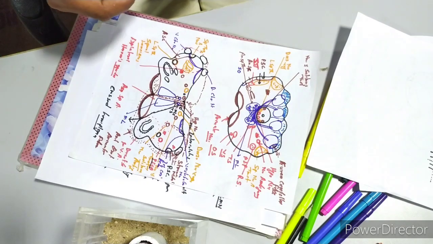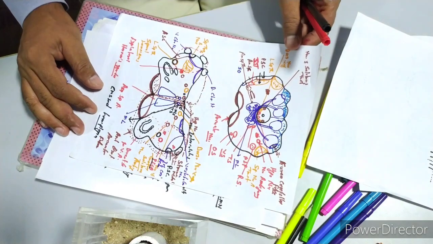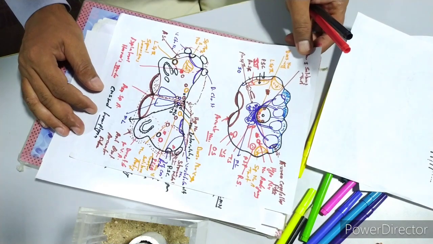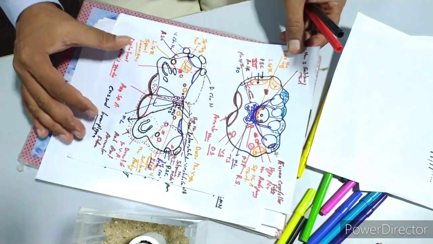So I think this is all about the medulla oblongata, the internal features we have discussed today, and the clinical aspects of the medulla oblongata.